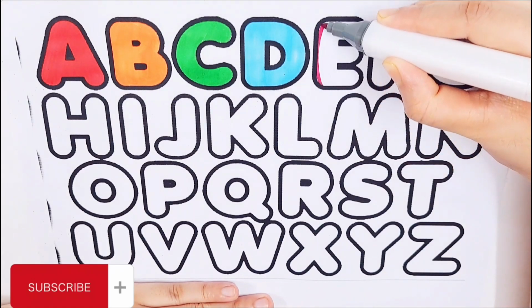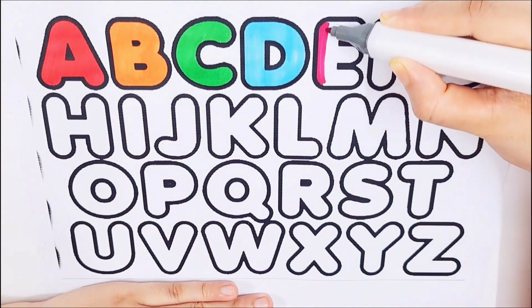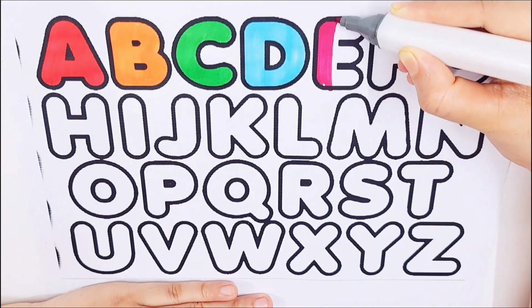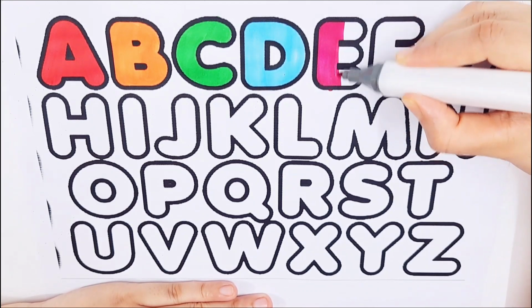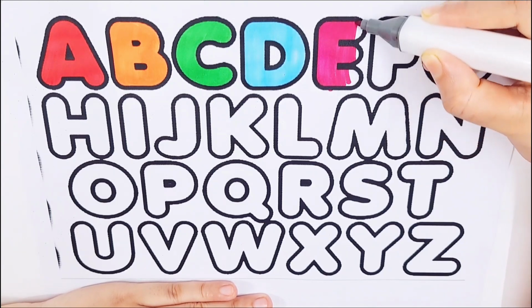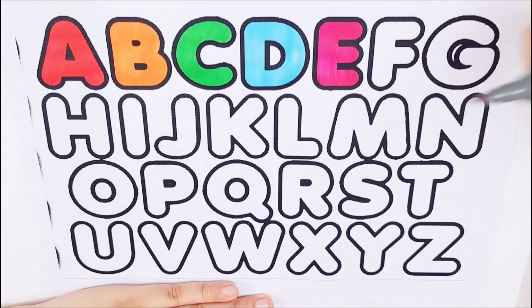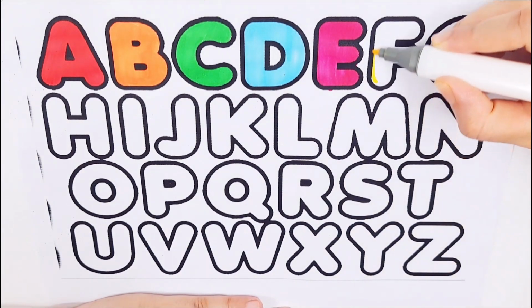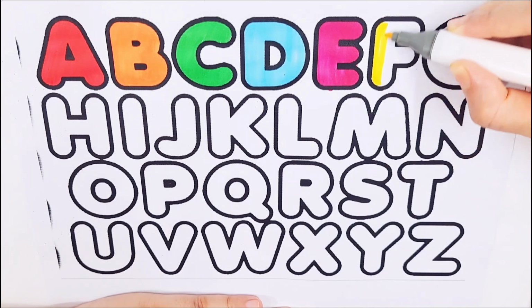Purple color. E. E for elephant. Yellow color. F. F for fish.